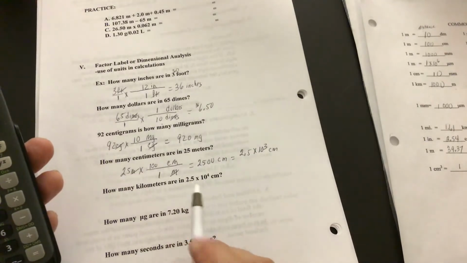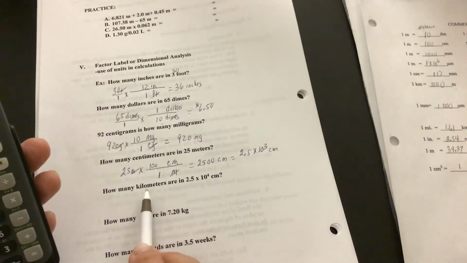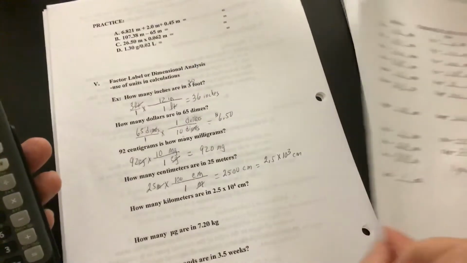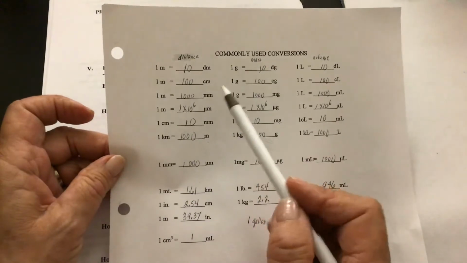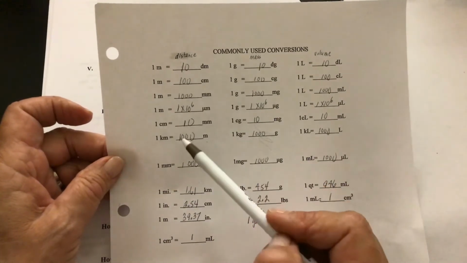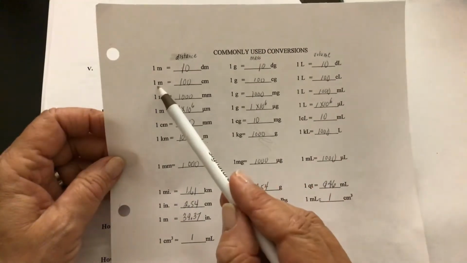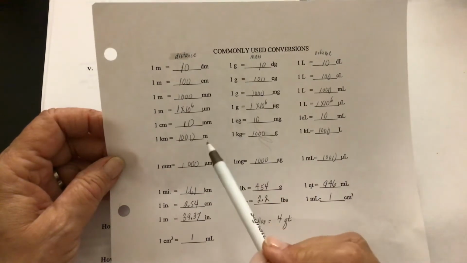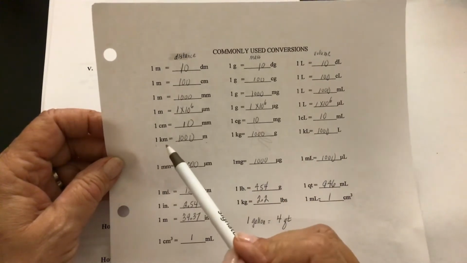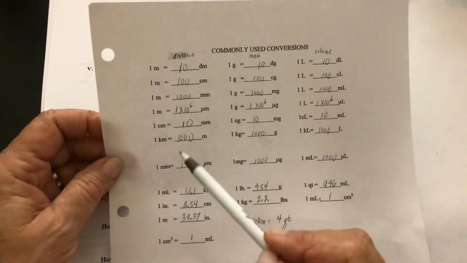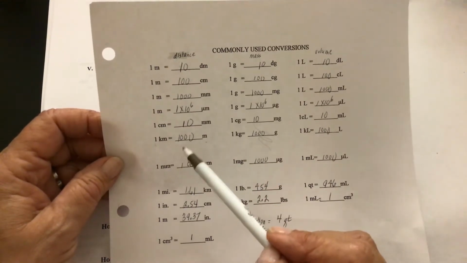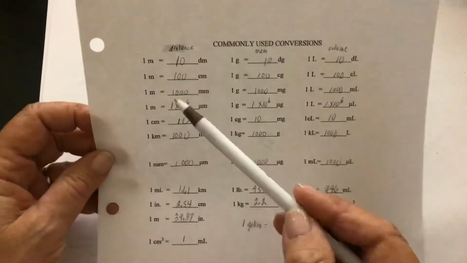Okay, the next one, we're starting at centimeters, and we want to go to kilometers. So if we look at our conversion chart, we do not have a direct relationship between centimeters and kilometers. We can go from centimeters to meters, and then we can go from meters to kilometers. I don't want you to collapse these. I want you to do several steps on some of these. And there are several different ways you can go, but this is the one that's most logical in my mind.